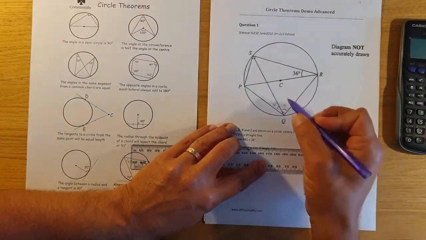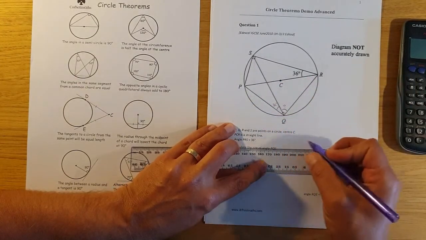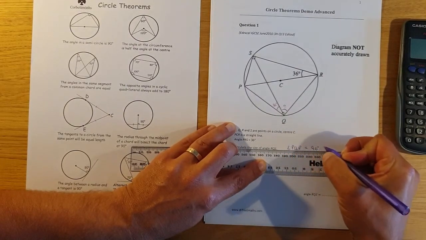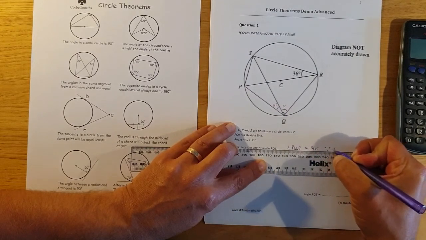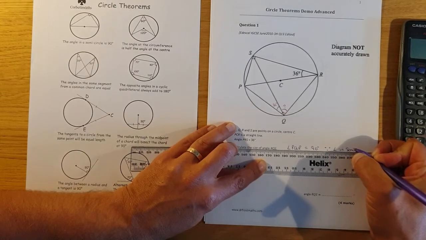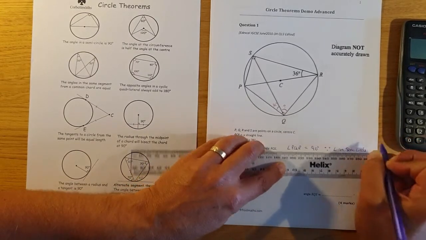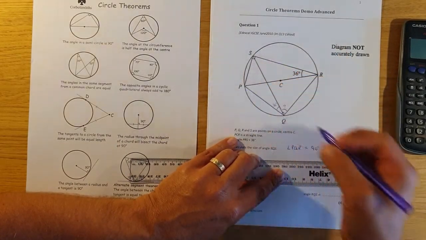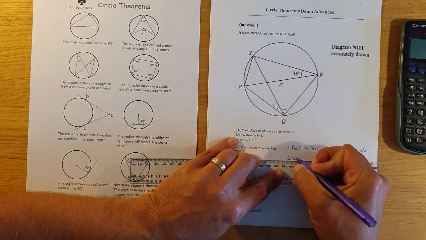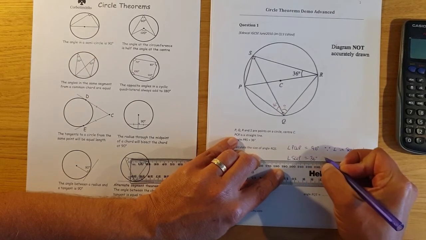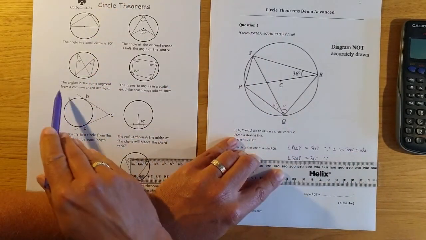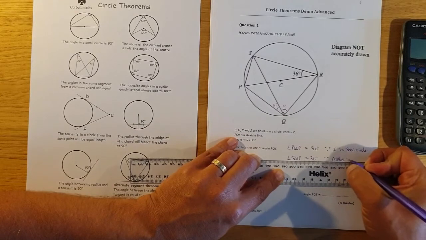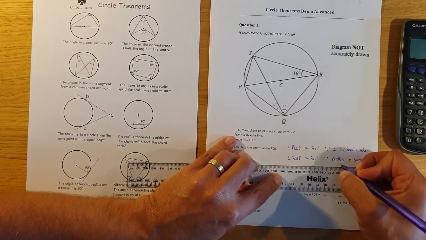So I can say, first thing, I need to know that this angle's a right angle. So angle PQR equals 90 degrees. Why? Because angle in semicircle. Second thing, I worked out that this was 36 degrees. This is angle SQP. Angle SQP equals 36 degrees. Here's my reason: angles in same segment. I'm going to write that down.